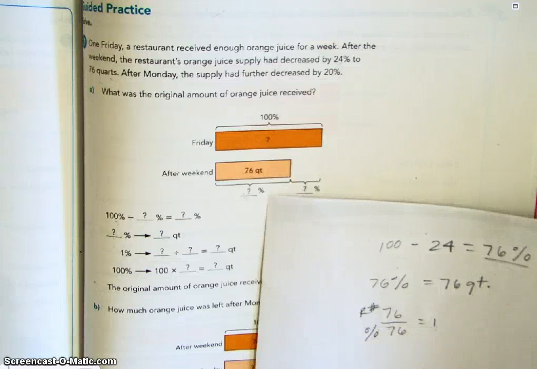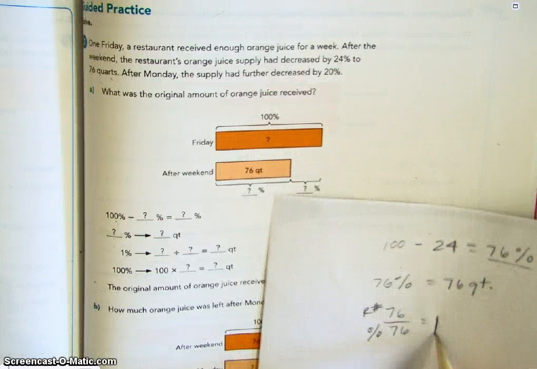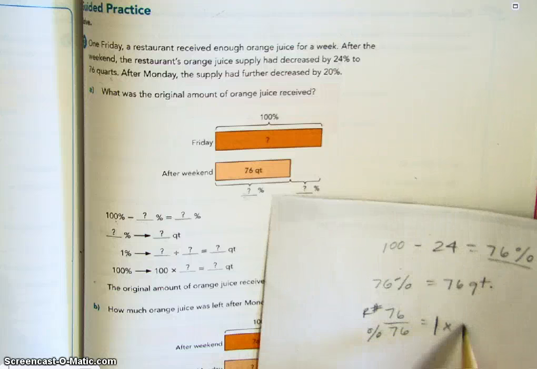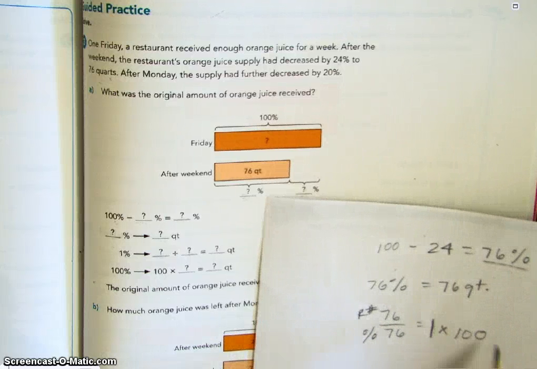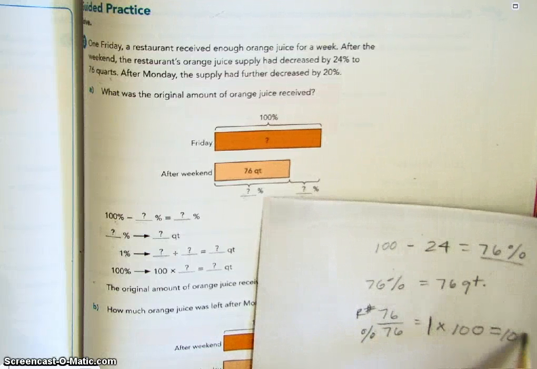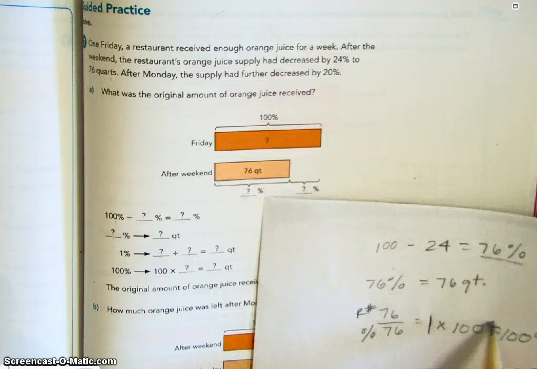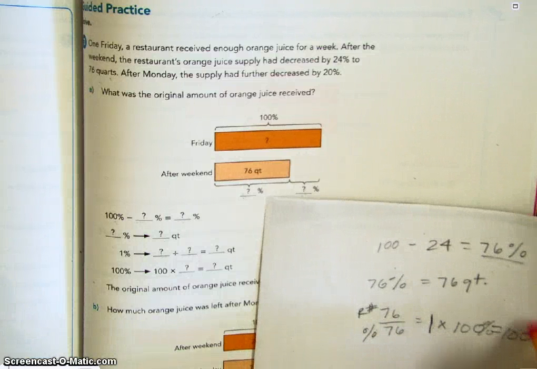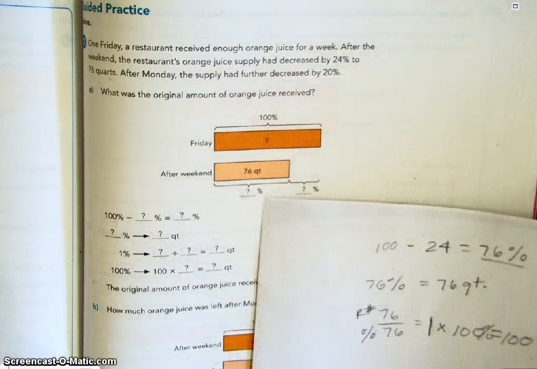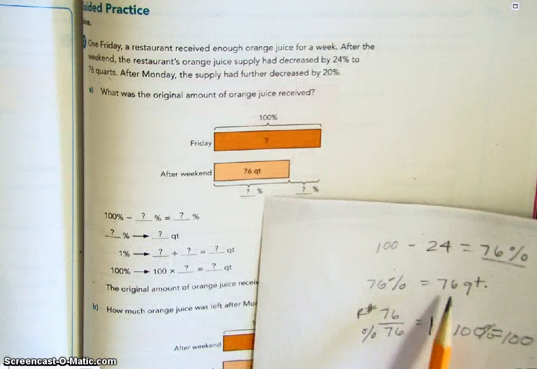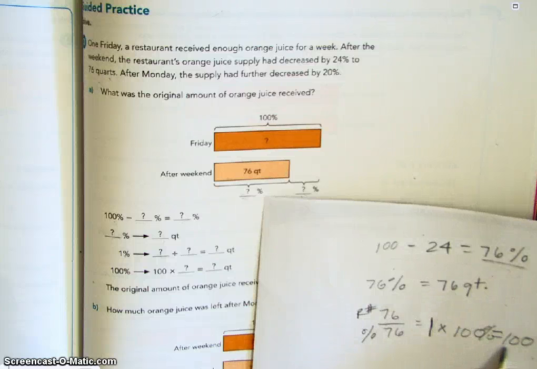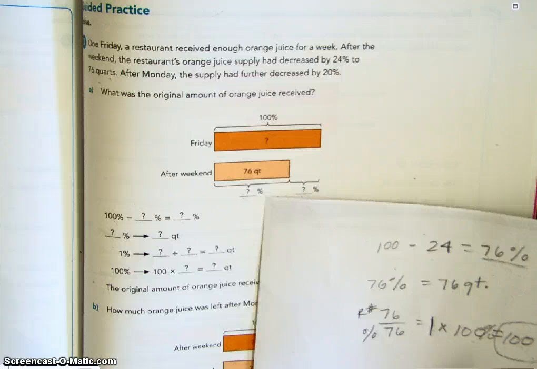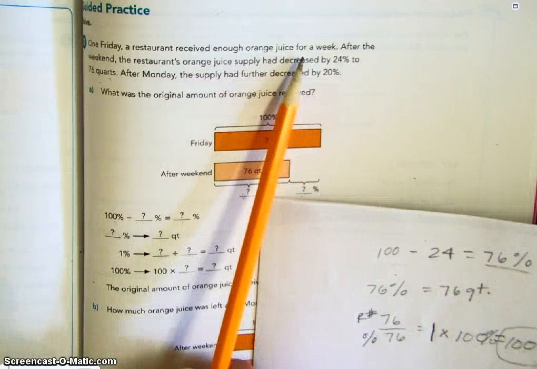So then I'm not done. That's not my answer because it's asking for the percentage. So I just need to times it by 100 to get the percentage, and it actually equals 100. I don't know why they chose this as a practice problem. It's kind of confusing because the percents are the same as the real number, and that makes it more confusing. But essentially, 1 times 100% equals 100. And so there were 100 quarts of orange juice for the week.